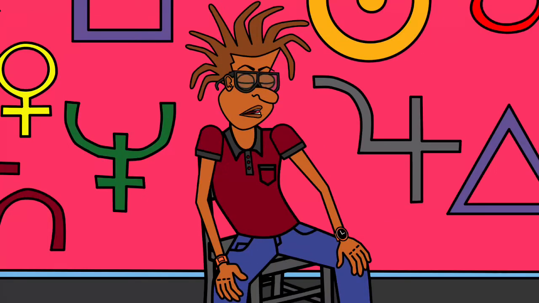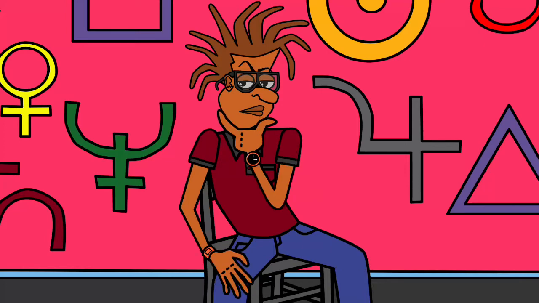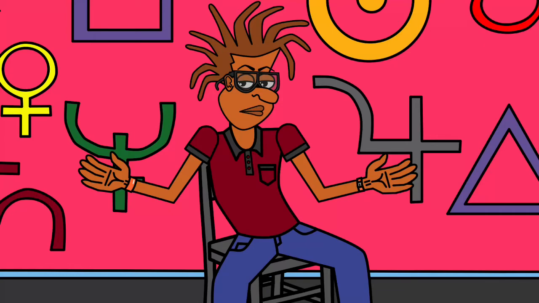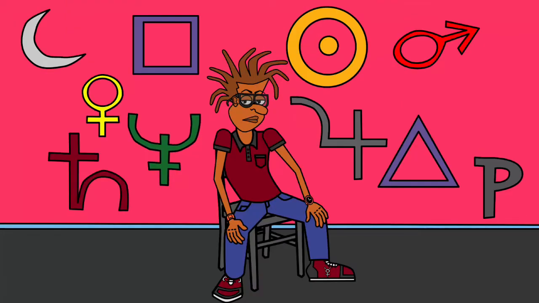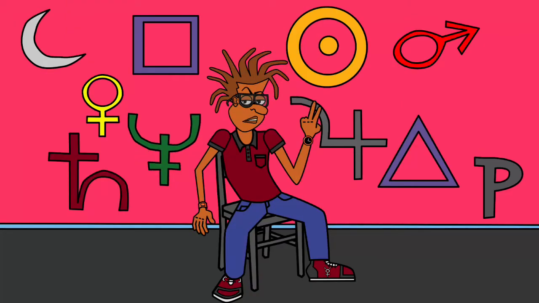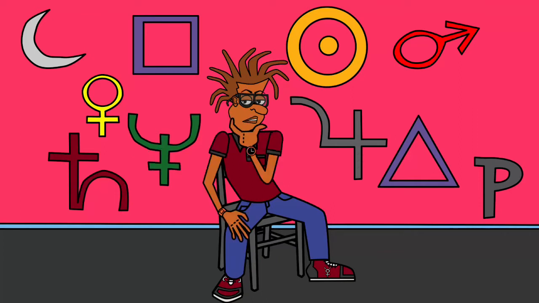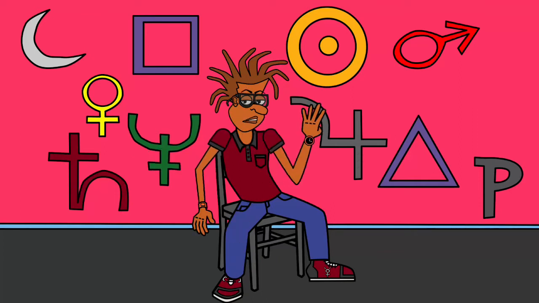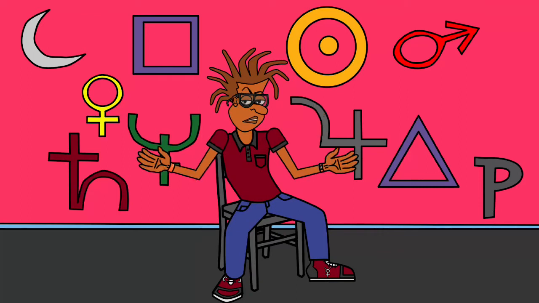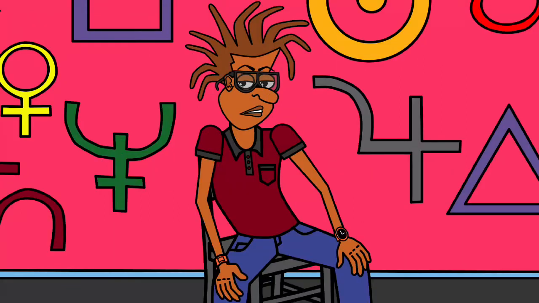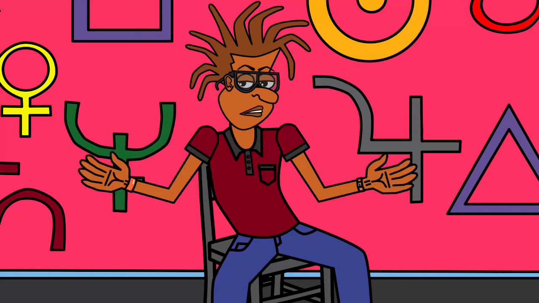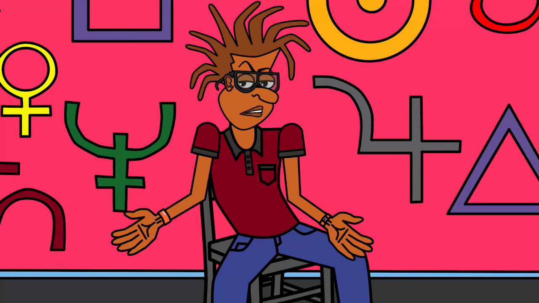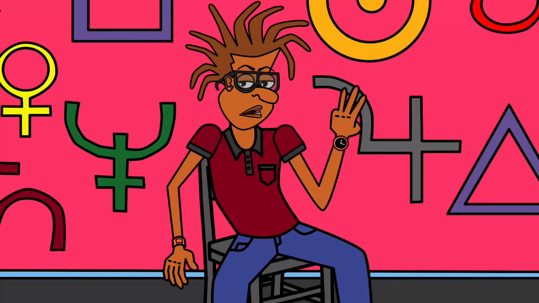Before we break down the different aspects, we have to talk about orbs. What is an orb? An orb is the leniency allowed from the degrees of exactitude of an aspect. For example, a square aspect is 2 planets separated by 90 degrees. Well, if that's off by 1, 2, 3, 4, or 5 degrees, that aspect is still considered a square. Say you have the sun with a square aspect to Jupiter at 87 degrees. That aspect will be called a square with a 3-degree orb.